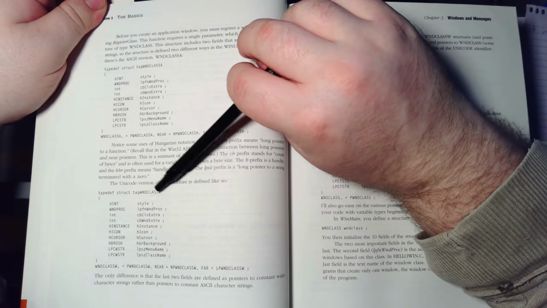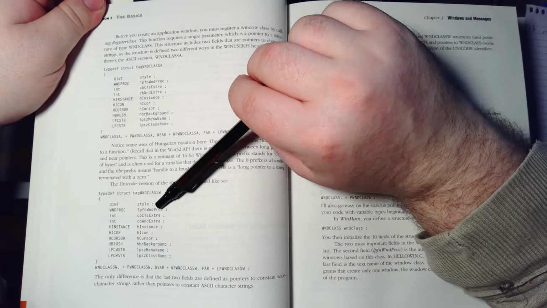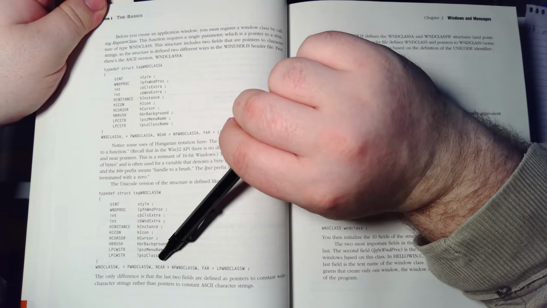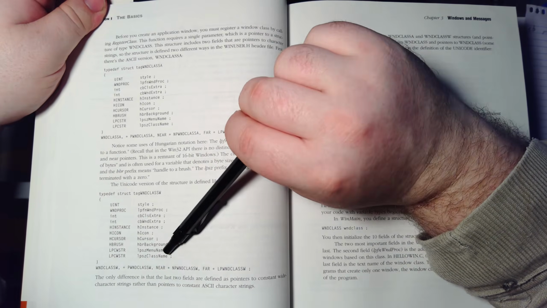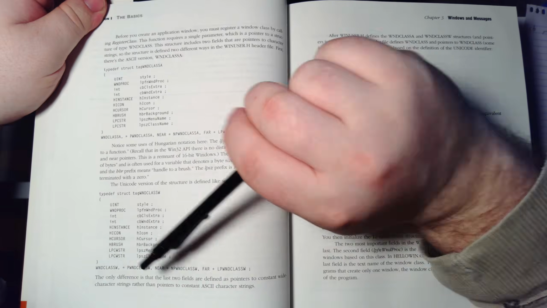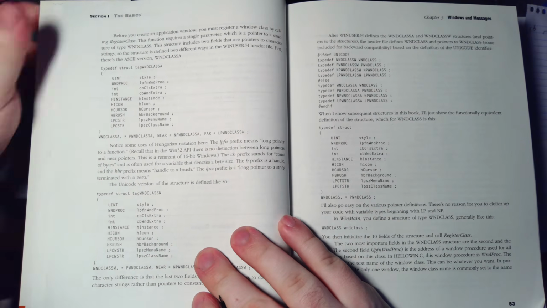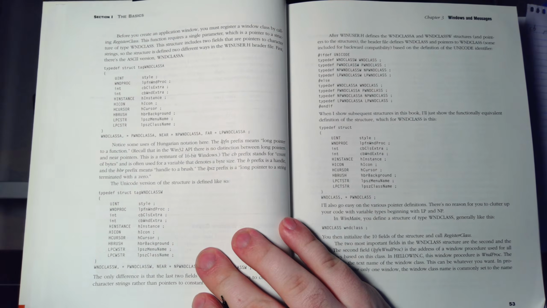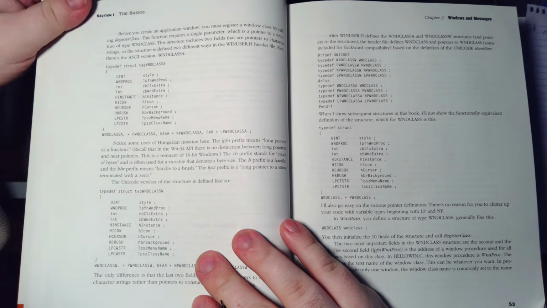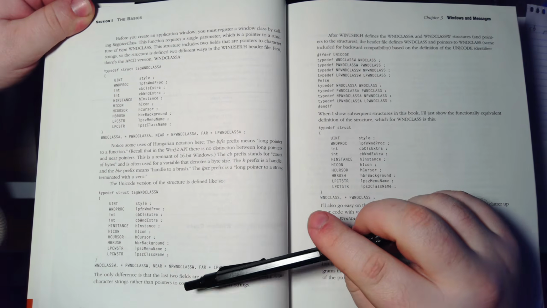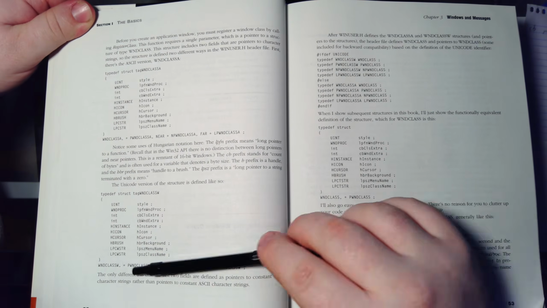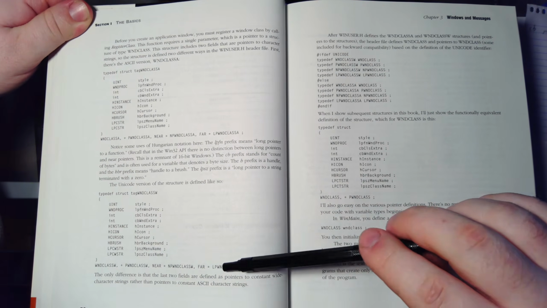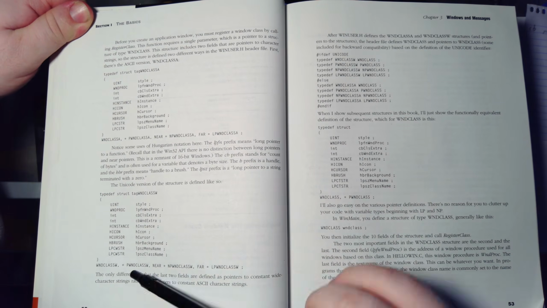We have a WNDCLASSW structure, effectively the same as above, with the addition of, I'm looking over it, nothing but our long pointers to our strings are now wide strings. The only difference is that the last two fields are just defined as pointers to constant wide character strings rather than pointers to constant ASCII character strings.